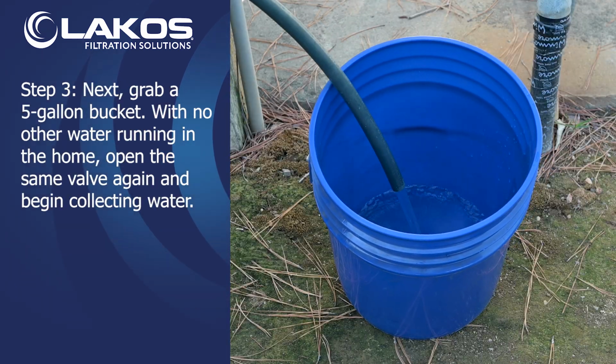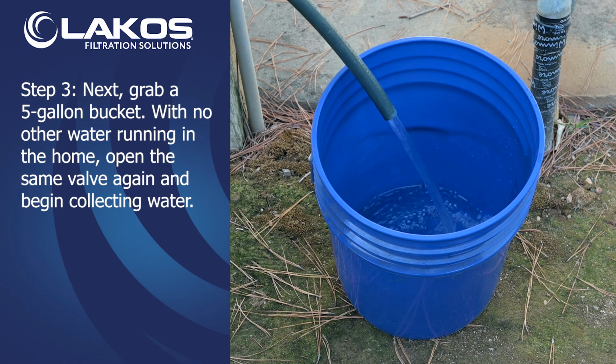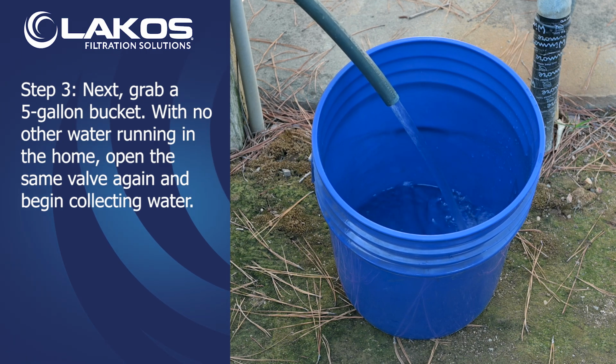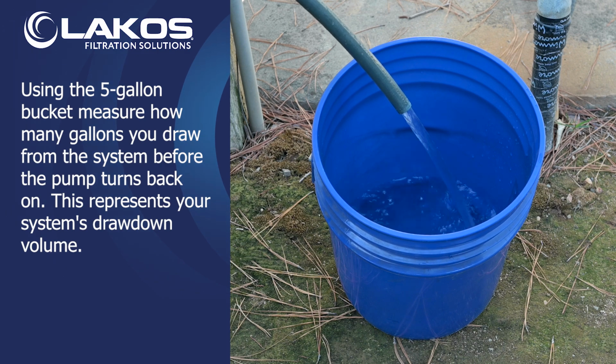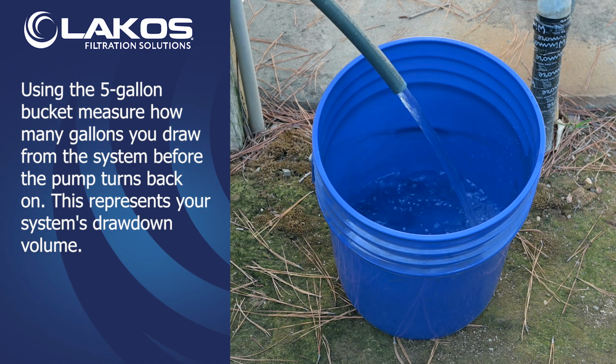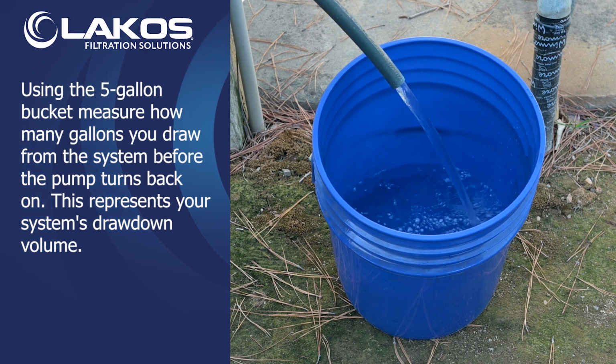Next, grab a 5-gallon bucket. With no other water running in the home, open the same valve again and begin collecting water. Using the 5-gallon bucket, measure how many gallons you draw from the system before the pump turns back on. This represents your system's drawdown volume.